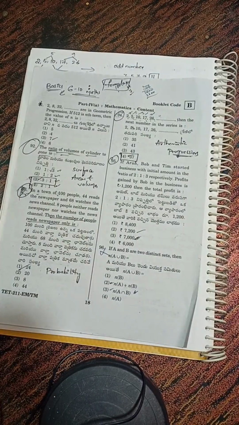Yes, come back to our question. In a town of 100 people, 44 read newspaper, 68 watch news channel, 8 people neither watch nor read newspaper. The number of people who read only newspapers is? How many people are going to read only newspaper?